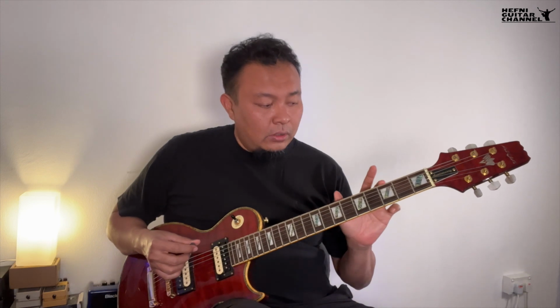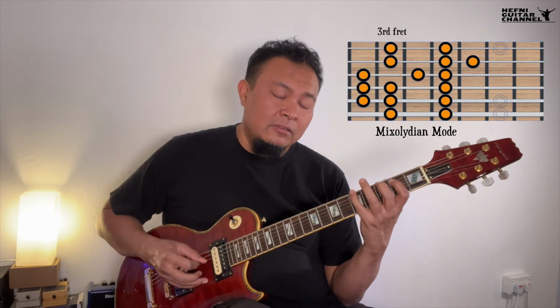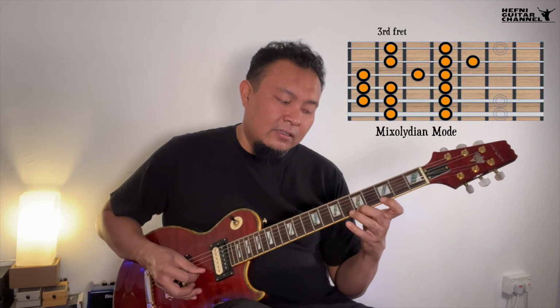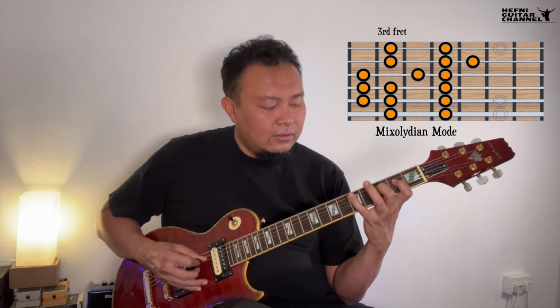The last mode of the Javanese Pentatonic works over your Mixolydian scale shape, or pattern 4 major scale. And it goes like this.